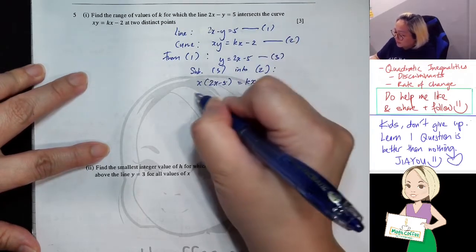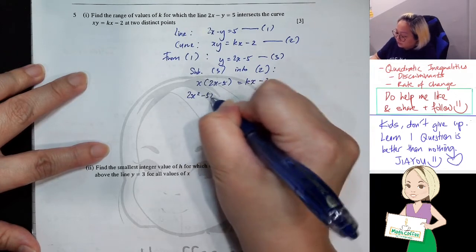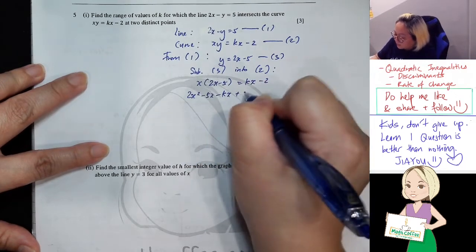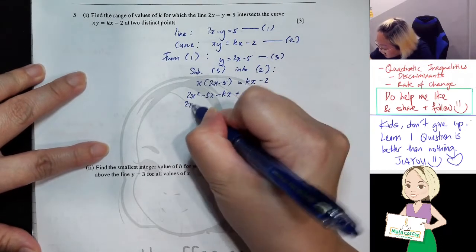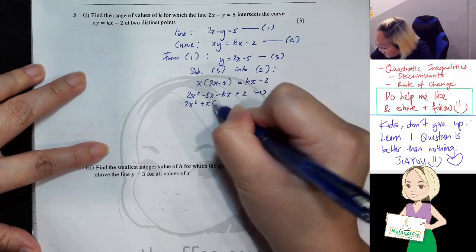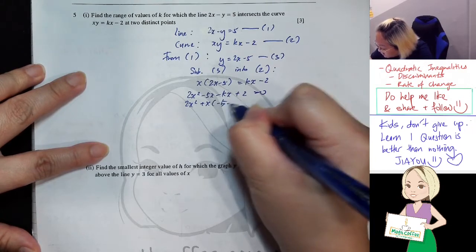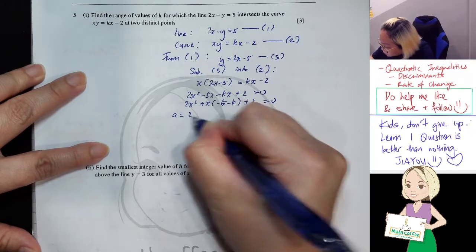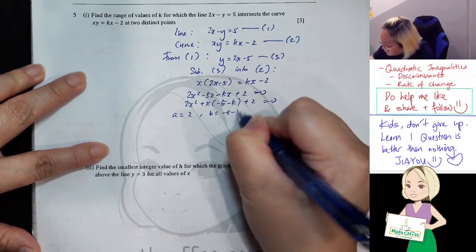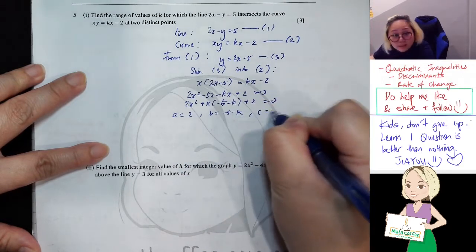Shift everything to the left hand side. 2x squared minus 5x minus kx plus 2 equals to 0. So over here, 2x squared, take out common factor x. I have minus 5 minus k plus 2 equals to 0. My a equals to 2. My b equals to minus 5 minus k. My c equals to 2.